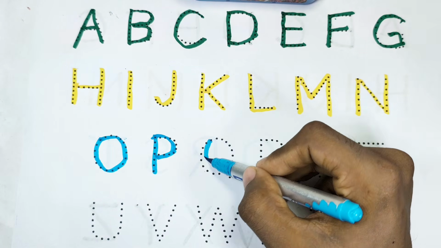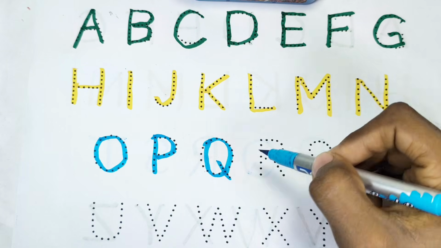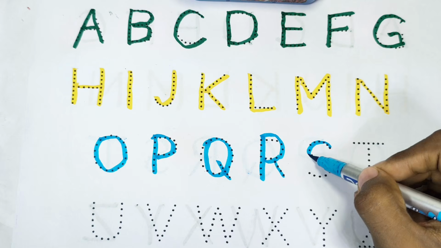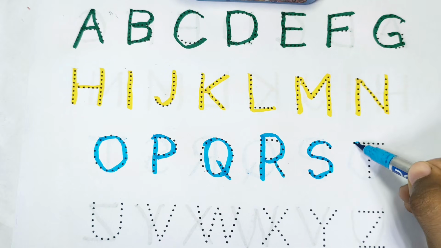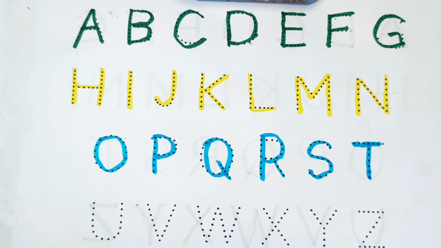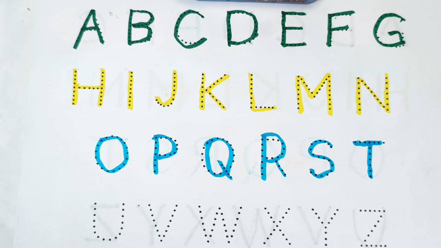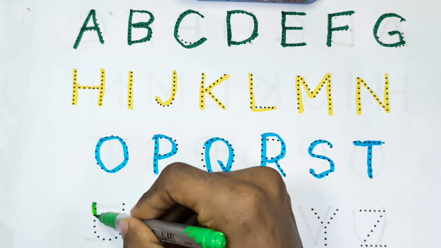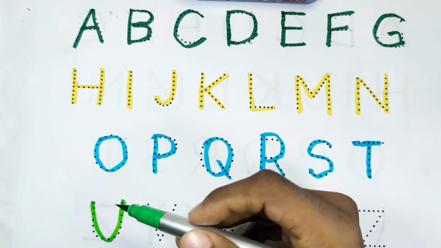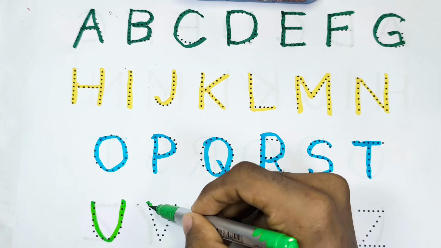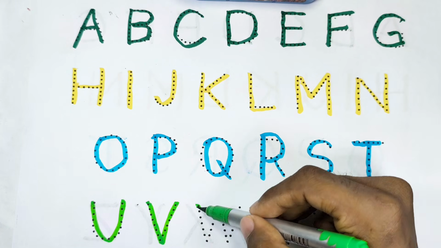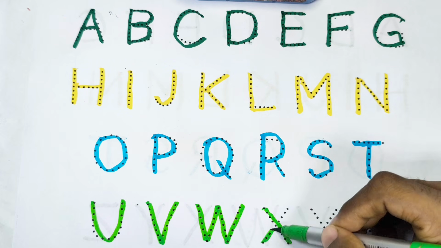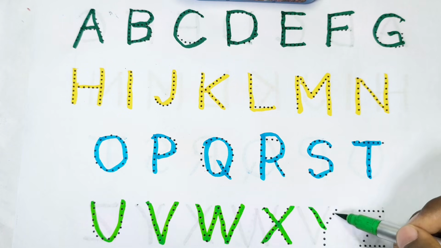P for parrot. Q for queen. R for rose. S for sun. T for teacher. Kids, now you draw U. U for umbrella. V for van. W for whale. X for xylophone.